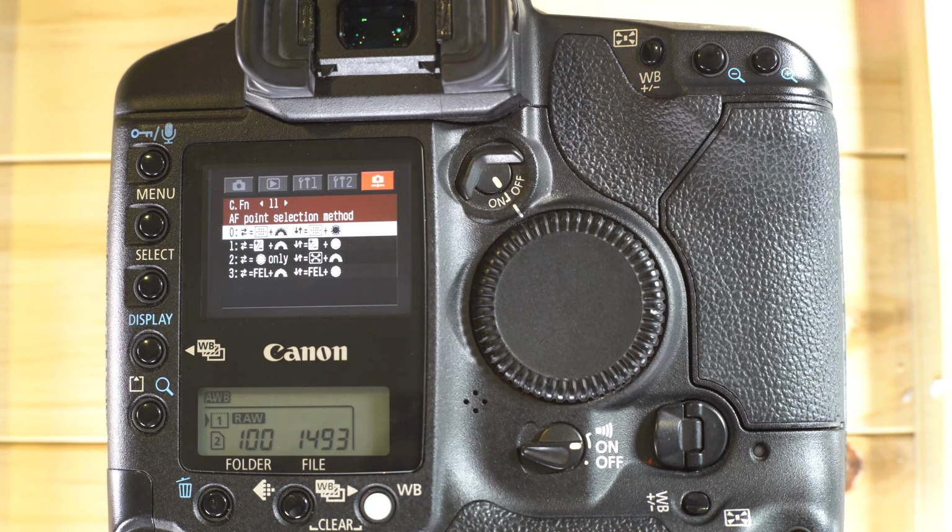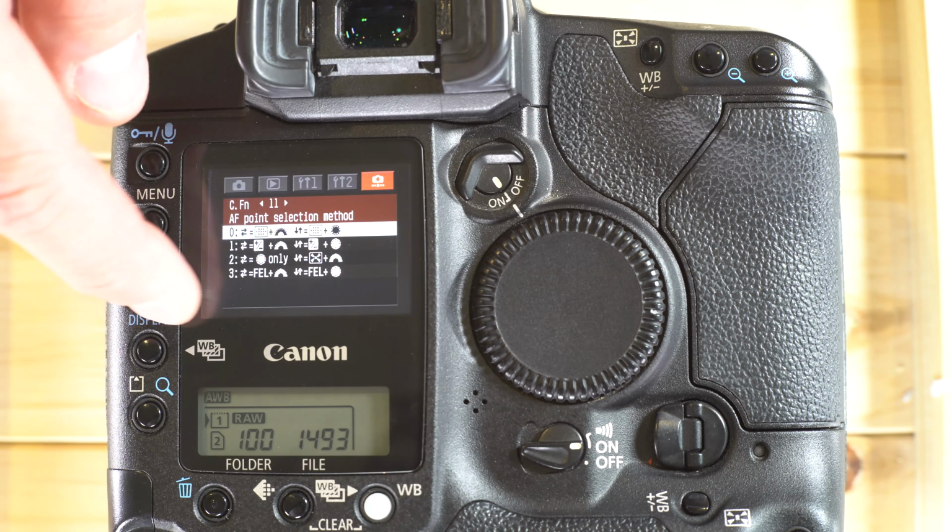Option 2 is your rear wheel by itself moves left to right, and the lower white balance button plus the command wheel moves up and down. And then option 3 is the same as options 1 and 2, except using the FEL buttons. Really, it's personal preference, but honestly, using the autofocus selection button is going to make a little bit more sense.